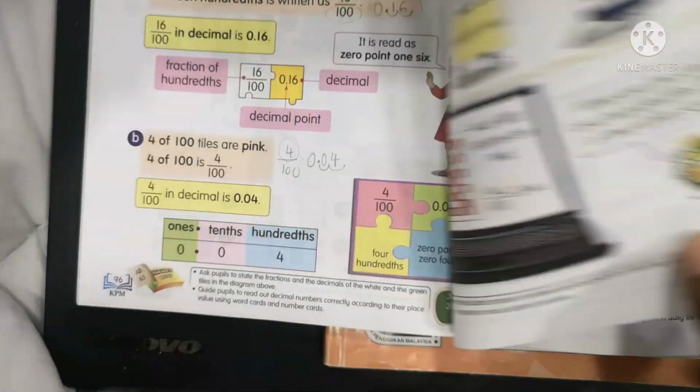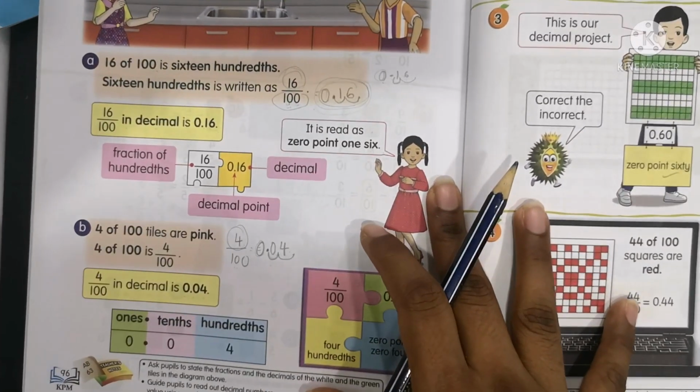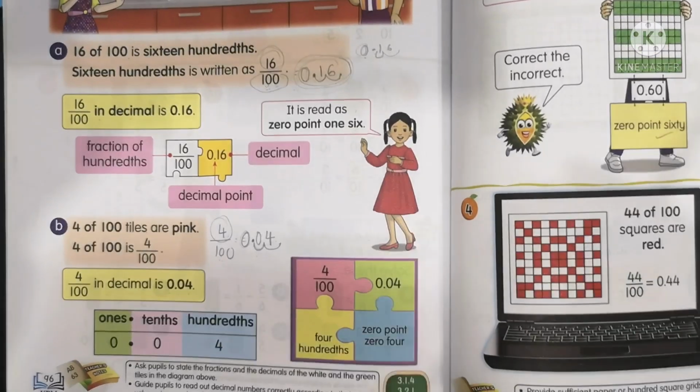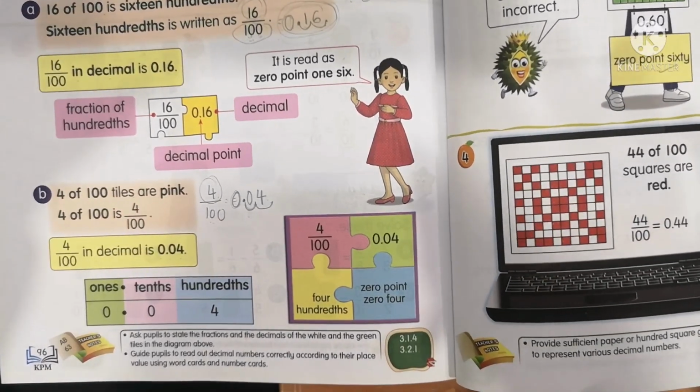So I really hope that you understand how to change the decimal into fraction, and how to change the fraction into decimals. Okay. So now take out your activity book.